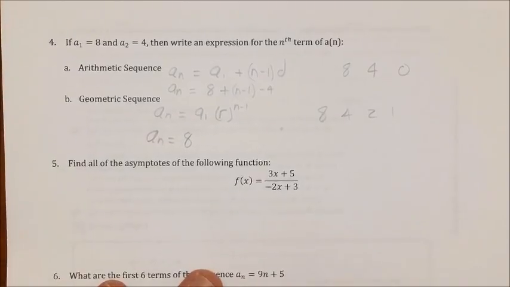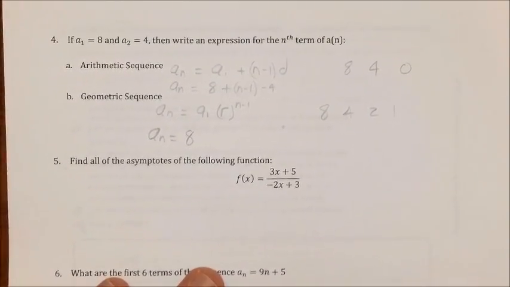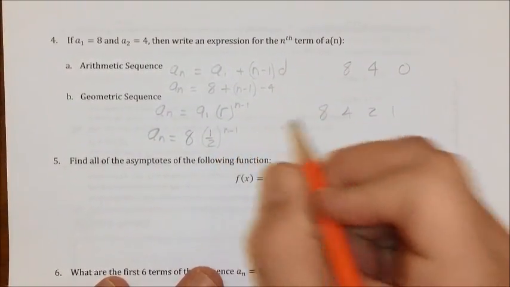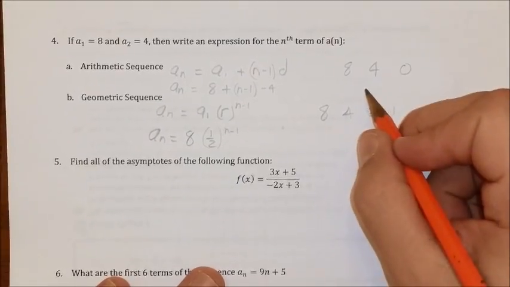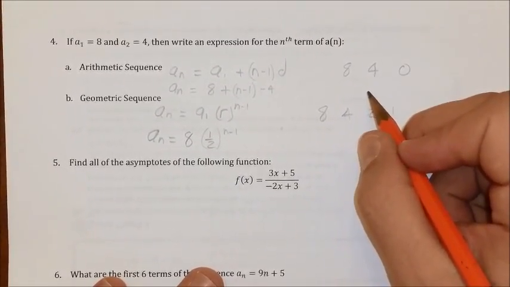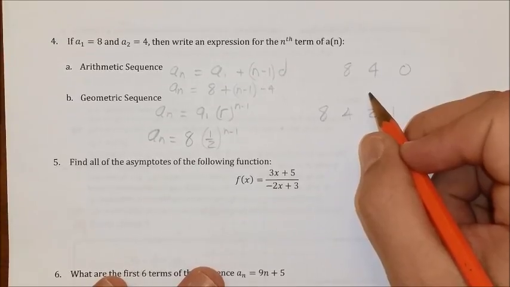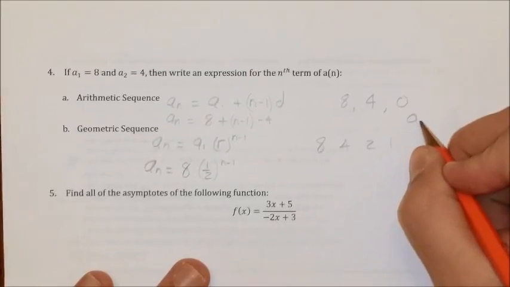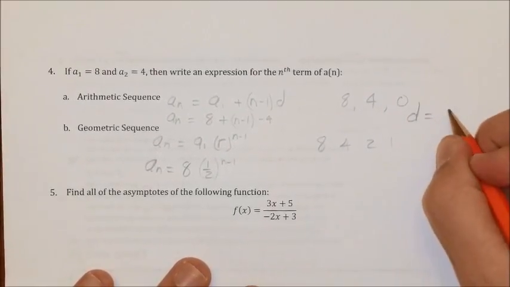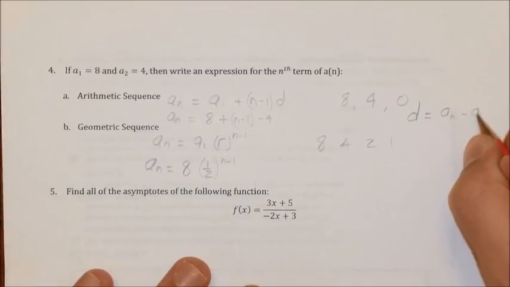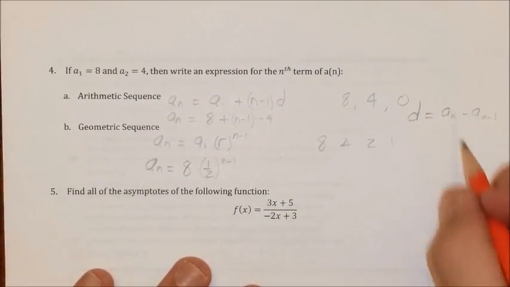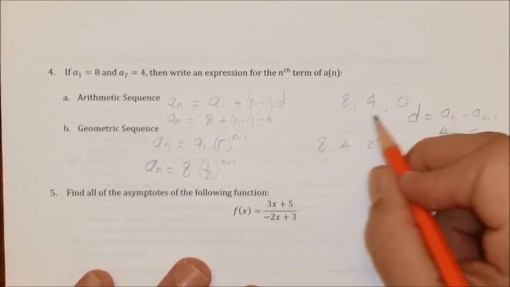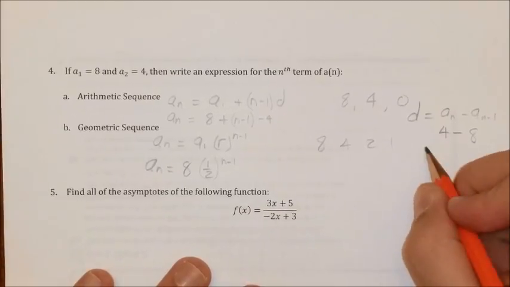I guess I should also talk about how to get a common difference or a common ratio. I'll go ahead and do that one. To find a common difference, you take any term number and subtract the previous term number. So let's say I wanted to find this common difference. Okay, so I take a term number like 4 and subtract the previous term number, which would be 8, and I would get negative 4.